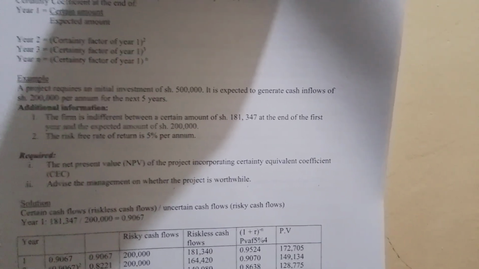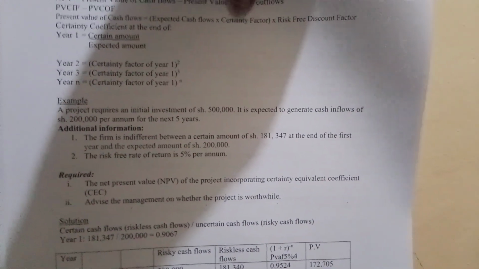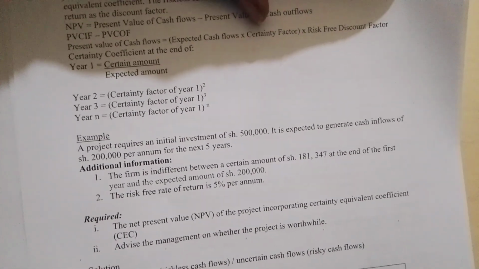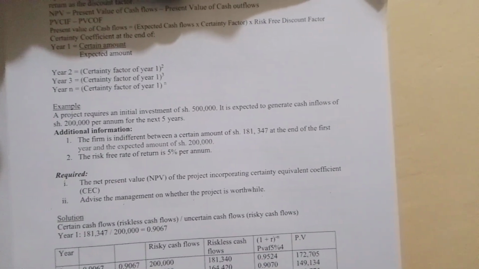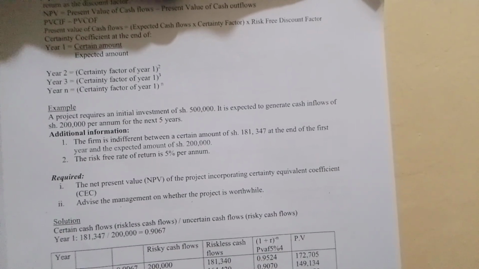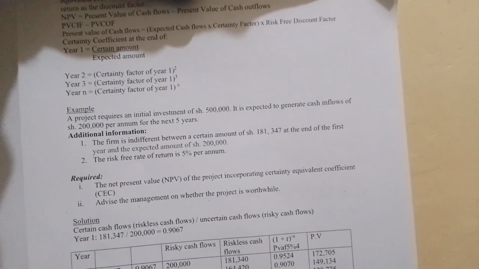The risk-free rate of return is 5% per annum. Required: the net present value of the project incorporating the certainty equivalent coefficient.